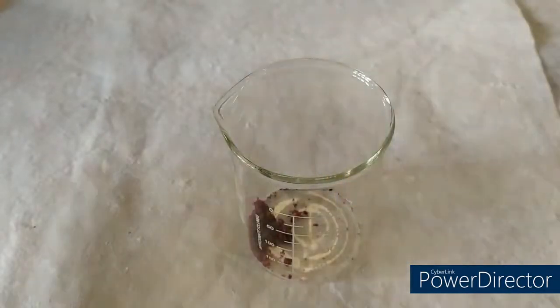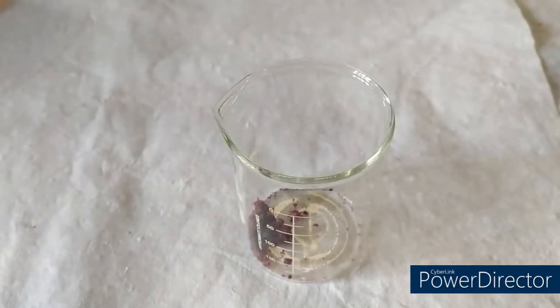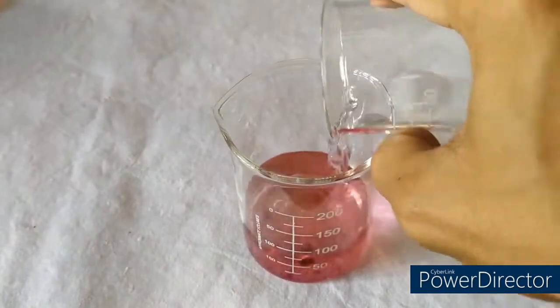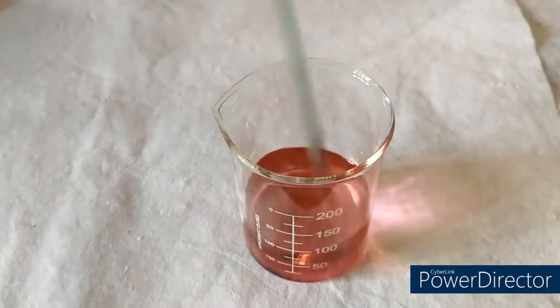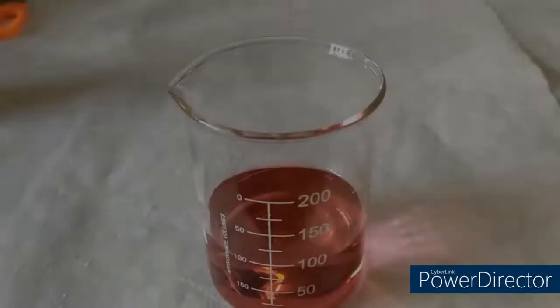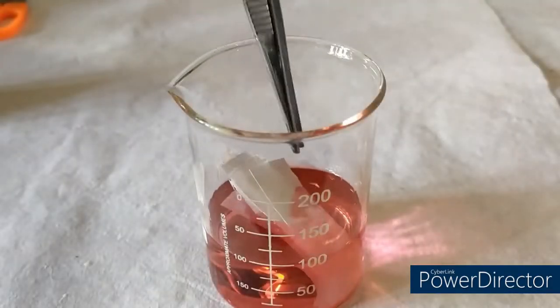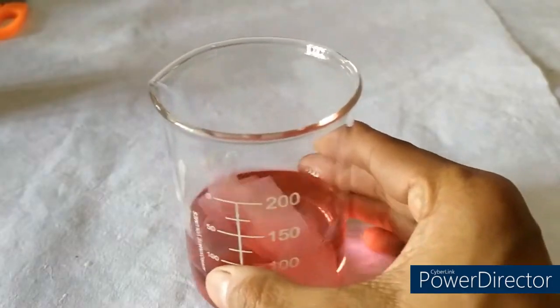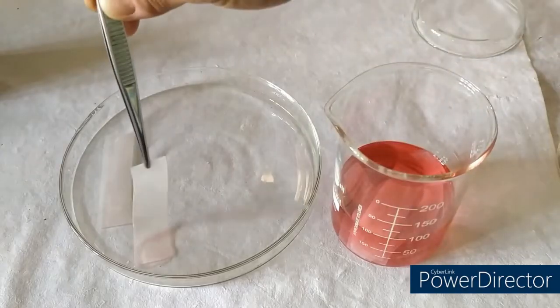First, let us prepare a cobalt chloride solution. Take some cobalt chloride in a beaker and mix it firmly with water. Now place some filter papers, dip them in this cobalt chloride solution and allow them to dry.